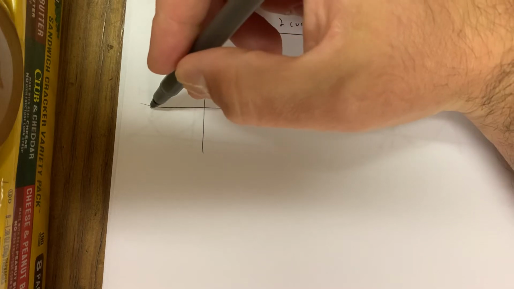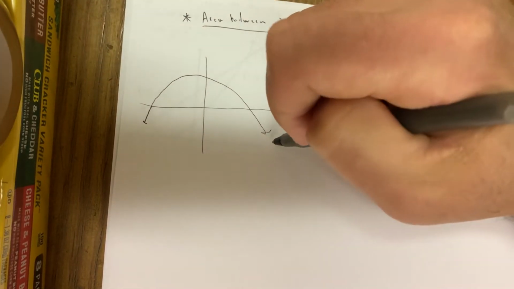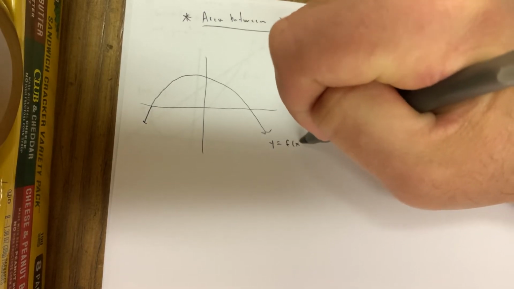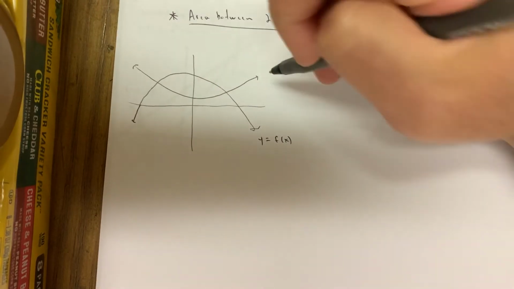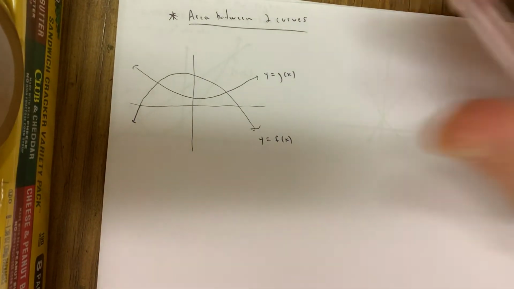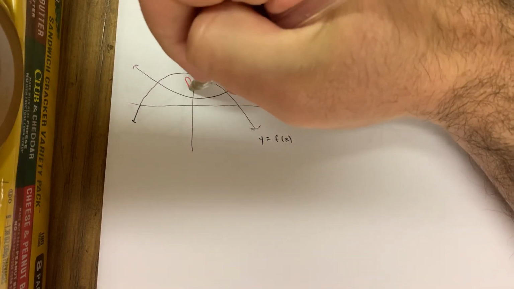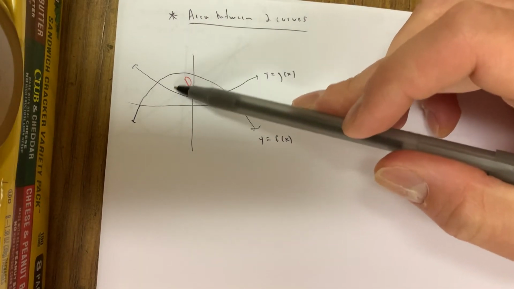So I'll draw some kind of function here. Oh my God, that looks horrible. All right, we'll call this y equals f of x. And then I'll draw another function over here. And we'll say this is y equals g of x. What up, g of x? And you might notice there's a region that's been formed between these two, okay? And here we actually want the area of region R. We want the area between these two curves, okay?